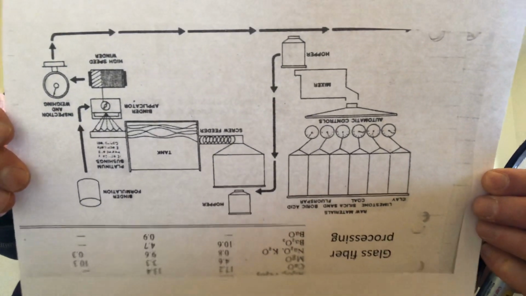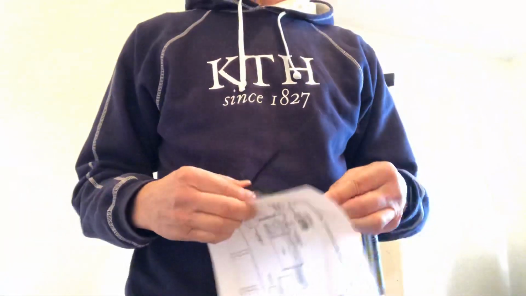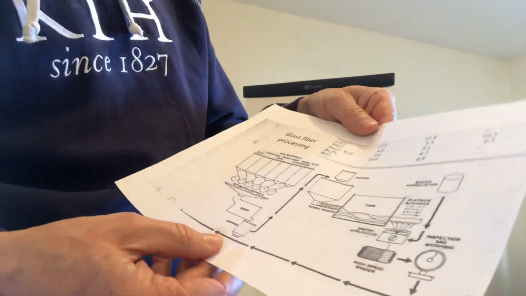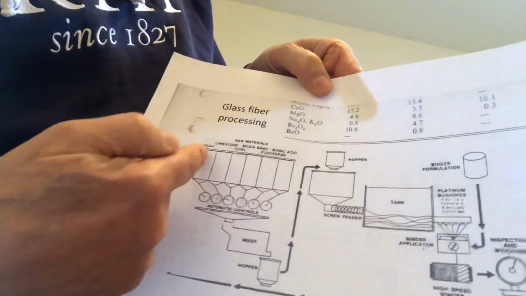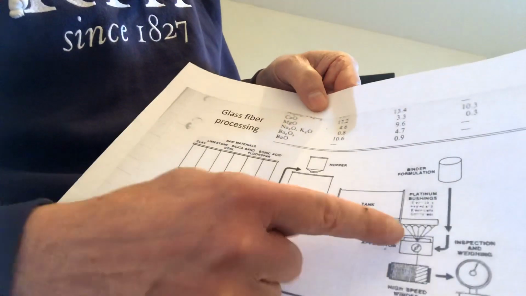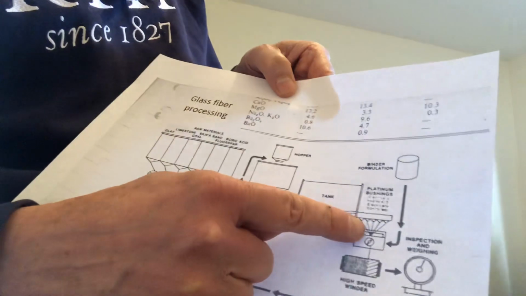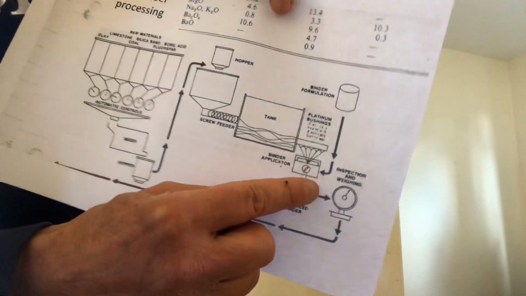And perhaps the most important aspect is that the molten glass then is spun. So this is where you feed the different components. You have a mixer, you heat it, and then you basically use platinum bushings for the spinning of the fibers.